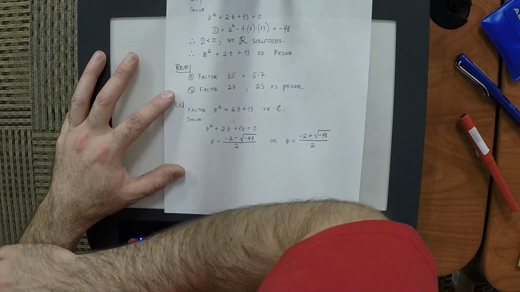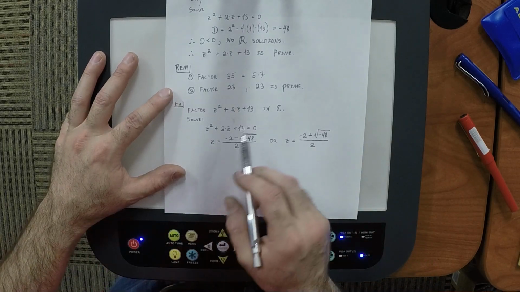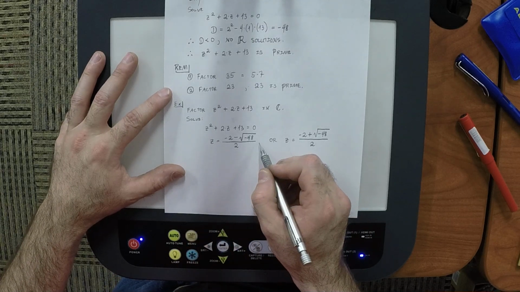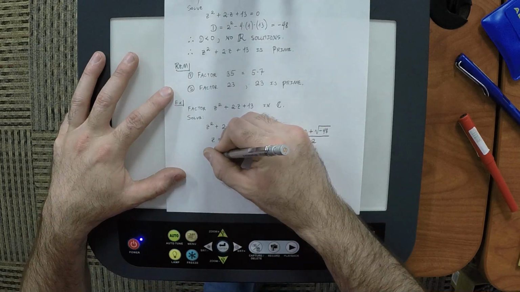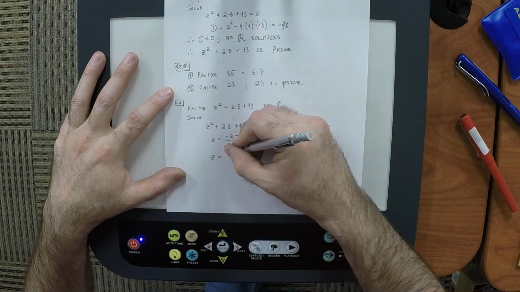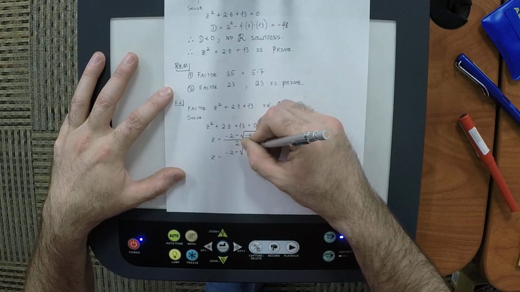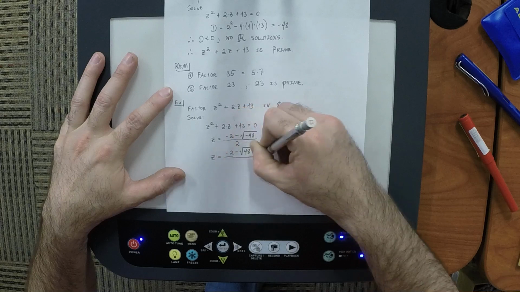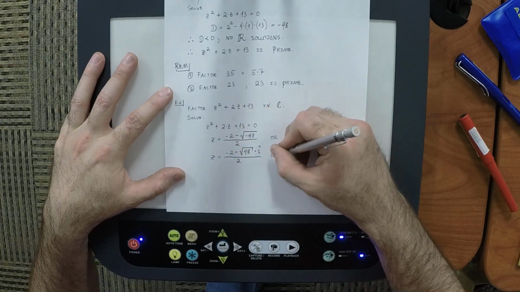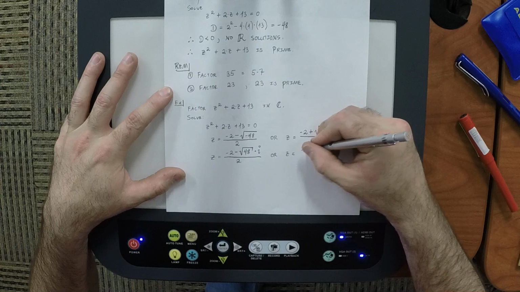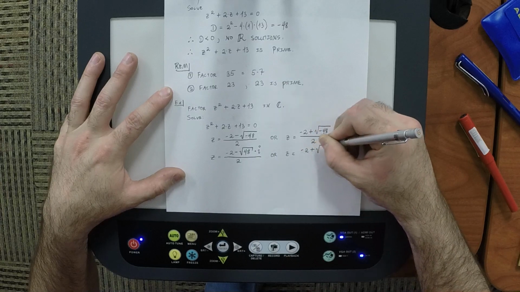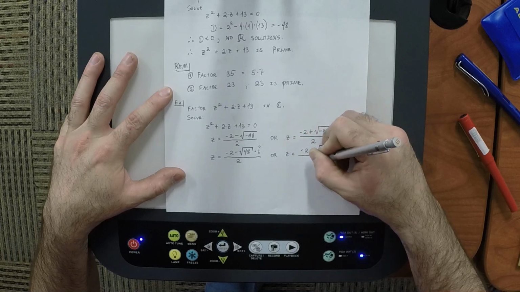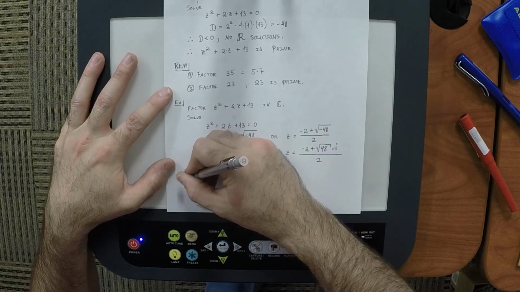Oh, we've got negatives in the radical. Is that okay? Yeah, because we're in the complex numbers. So this negative can come out as what? As an i. So z is negative 2 subtract square root 48 multiply by i over 2, or z is negative 2 plus the square root of 48 multiply by i over 2, and therefore we can finally write the answer.